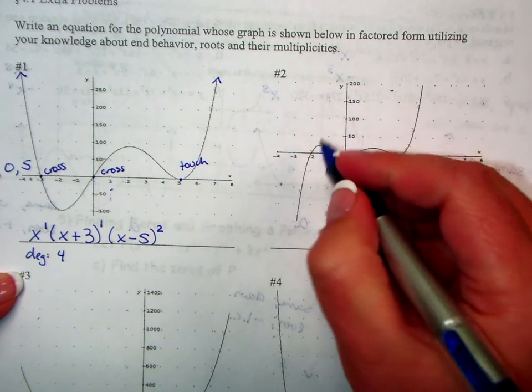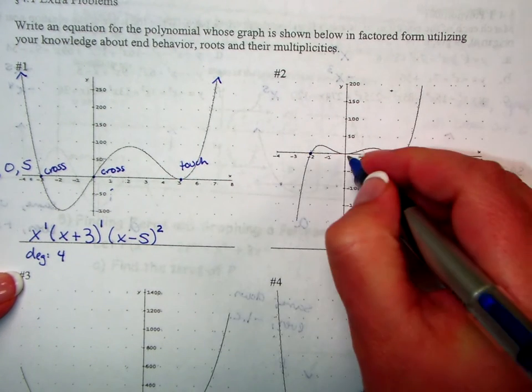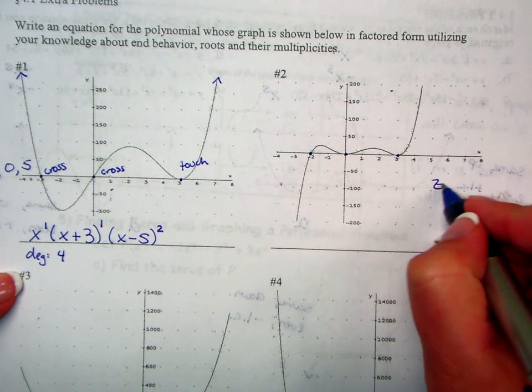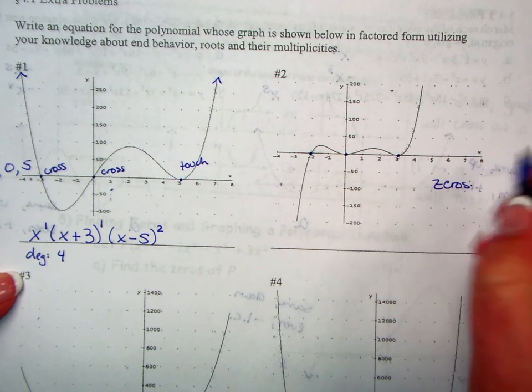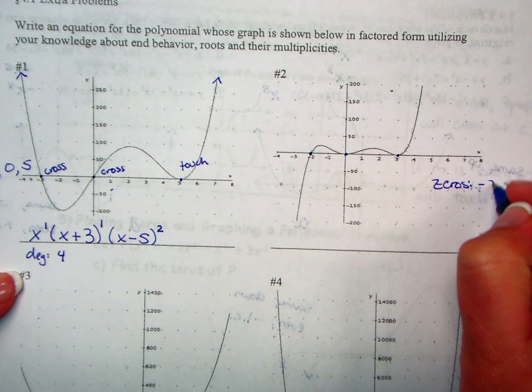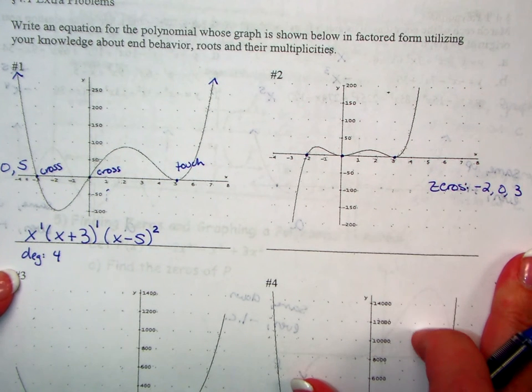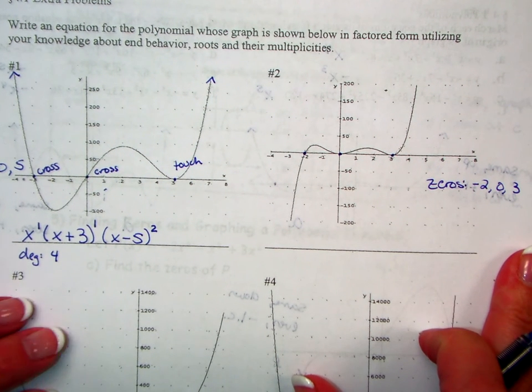I'm going to mark the x-intercepts: -2, 0, 3. Okay, I'm going to write them down. I know this function has zeros -2, 0, and 3. And then I'm going to take those zeros and write them as factors.